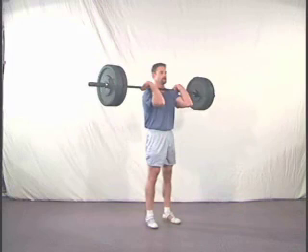Back is flat or double arched. Torso is upright. Feet are flat on the ground with weight supported on a full foot and the weight distributed between the heel and the forefoot. And the athlete's shoulders, hips, knees, and ankles are very close to being in one vertical plane. The hands are slightly wider than shoulder width. Grip is relaxed. Weight is supported on the torso.